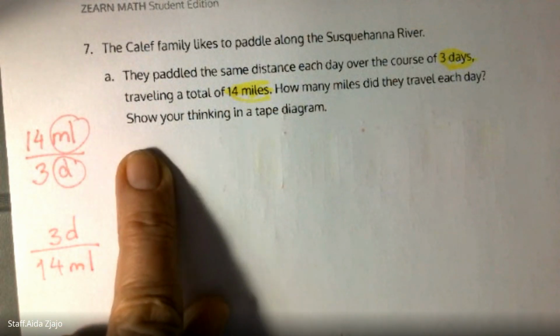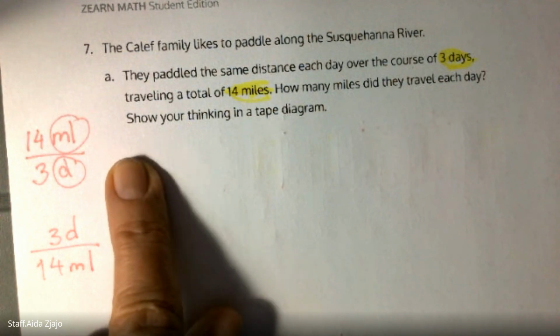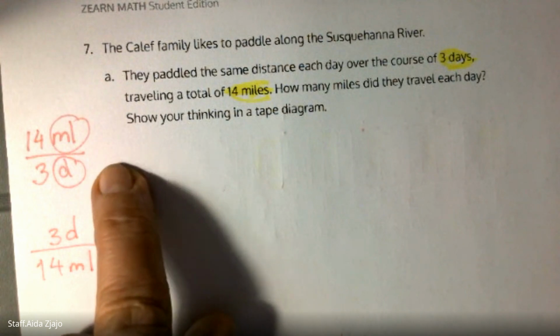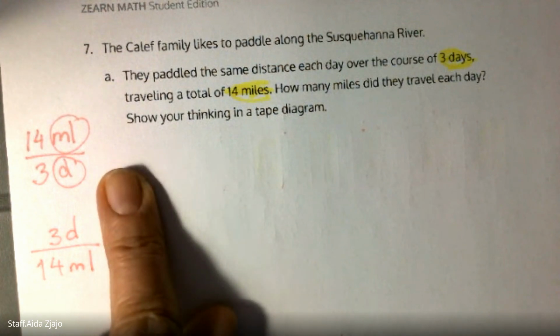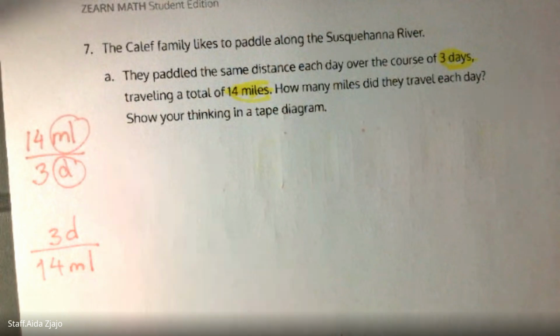So that would be 3 times 4 would be 12. And then you will continue to divide the leftovers till you get the rest.